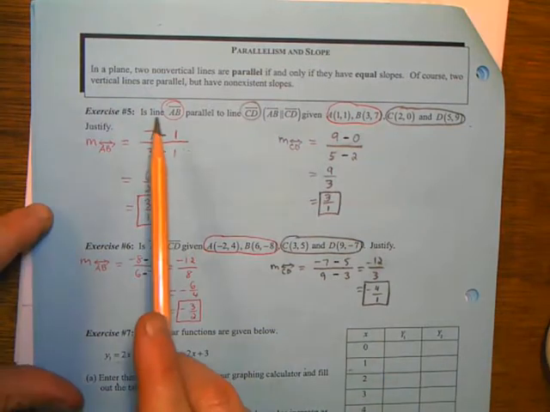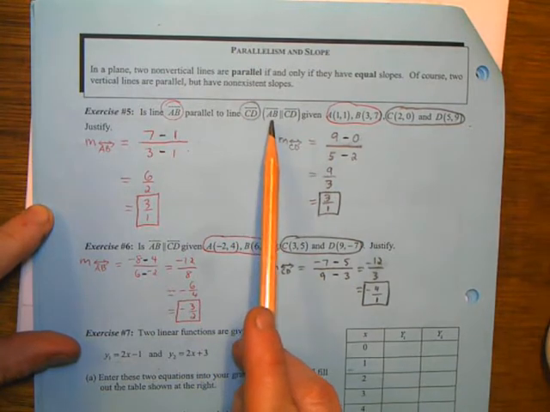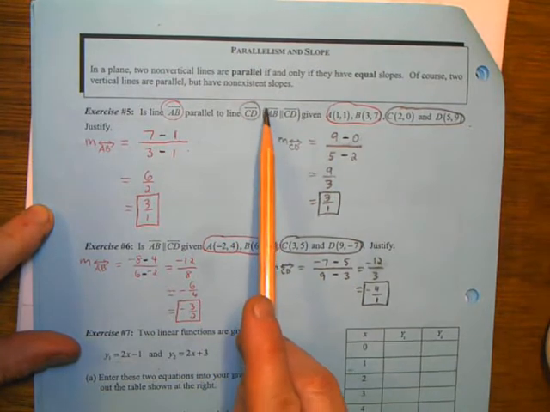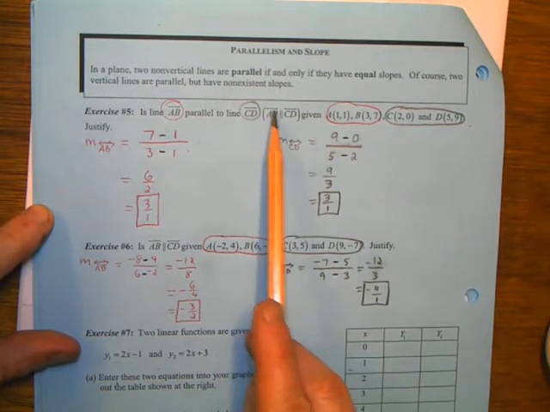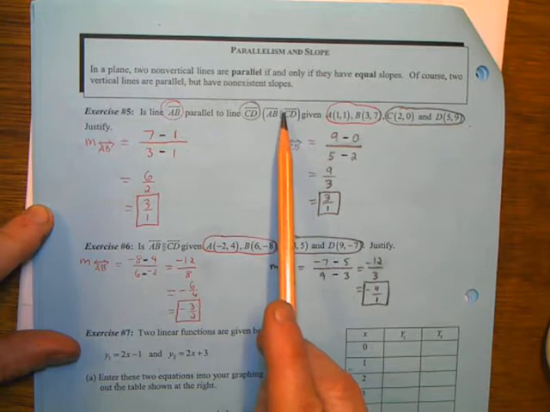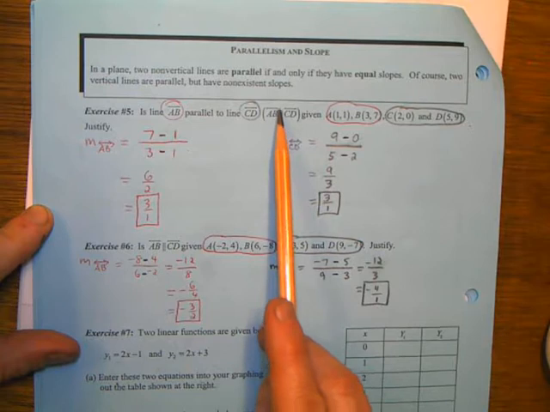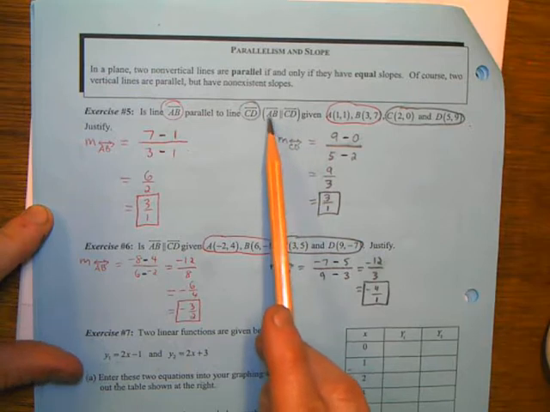Exercise 5 says, is line AB parallel to line CD? We can write it with this notation. AB with the two arrowheads above it means that it's a line. CD with two arrowheads, another line. When we have two slashes like that, that means parallel. Usually they're kind of slanted. In this case, they're just kind of up and down like that, but that means AB parallel to CD.